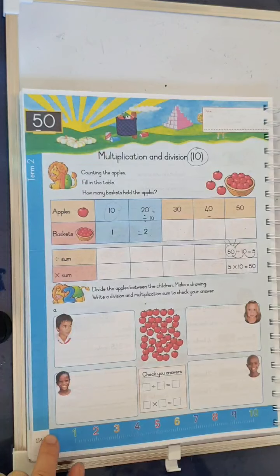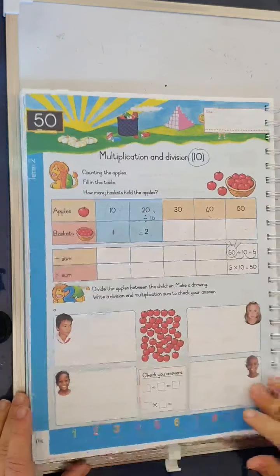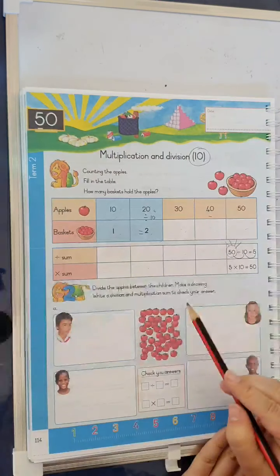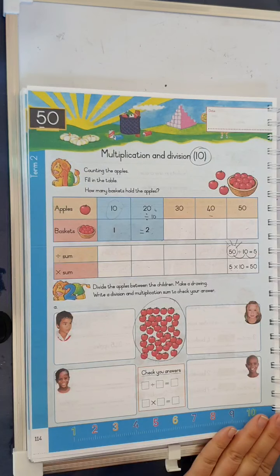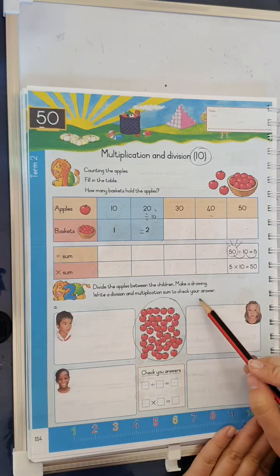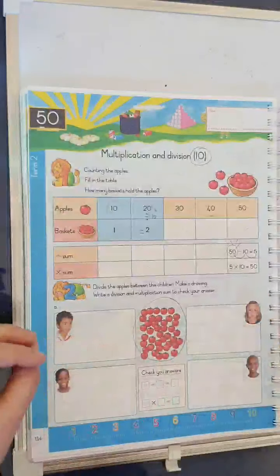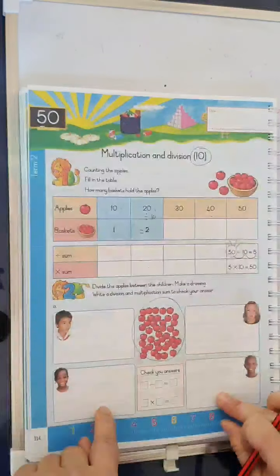Okay, bottom part. Divide the apples between the children. Make a drawing. Write a division and multiplication sum to check your answers. So we have 4 children over here. First thing you got to do, count all these apples. Now each child has to get the same amount. Remember, division is when you share something equally. So we have to share these apples equally into the 4 groups.